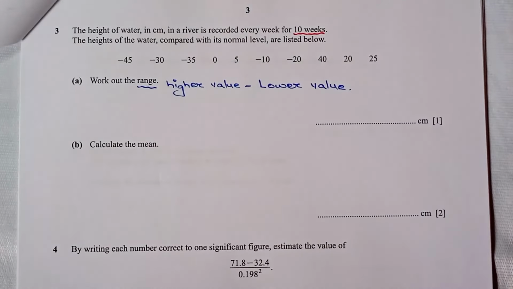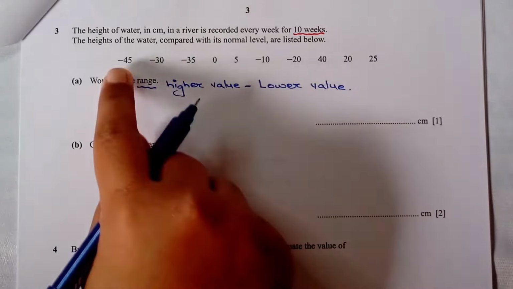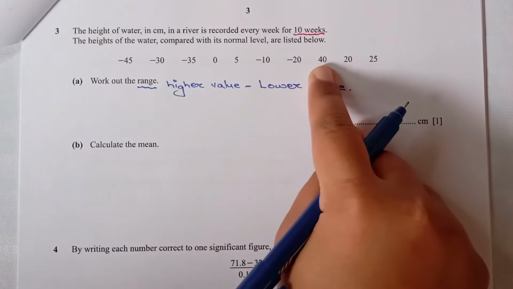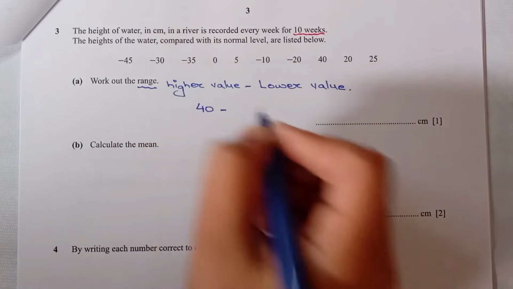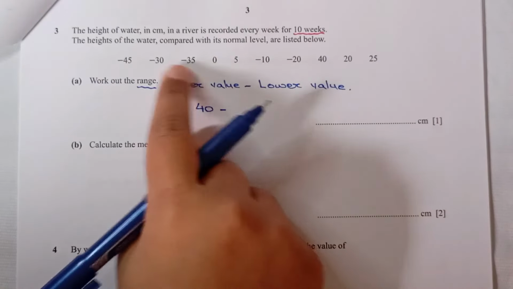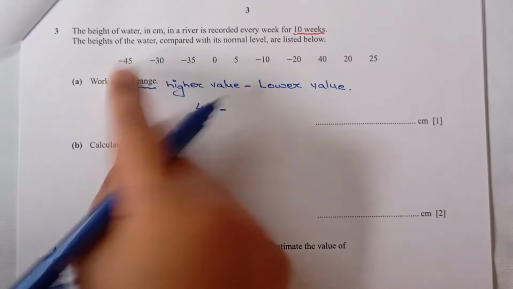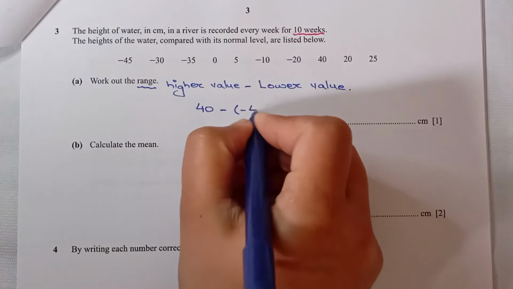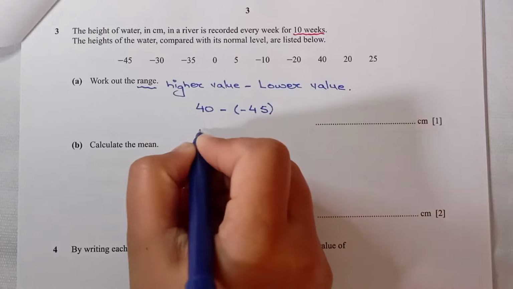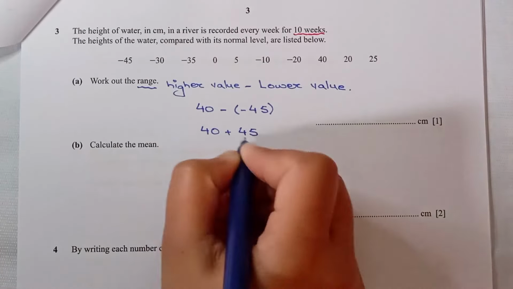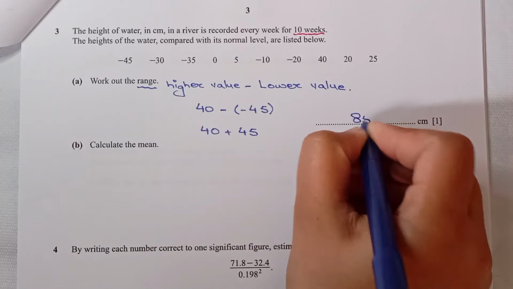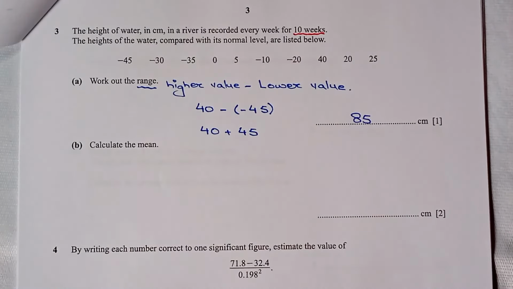Okay, let me pick the higher value, which is the highest one. Highest one must be positive, so it would be 40. So 40 is the highest value. Subtract the lower value. Lower values are from the negative number, so the lower one is negative of 45. So it would be 40 plus 45. So 40 plus 45 would be 85. So the range is 85 centimeter.